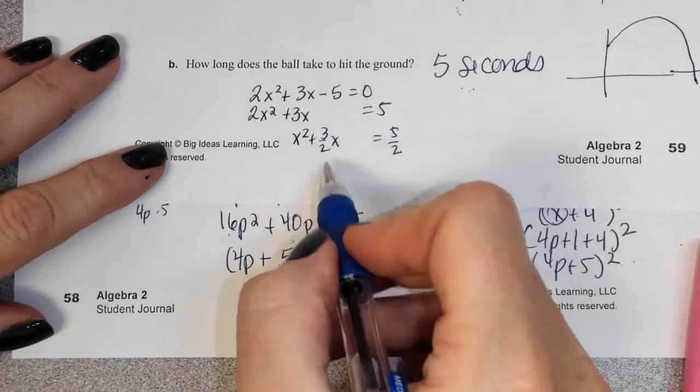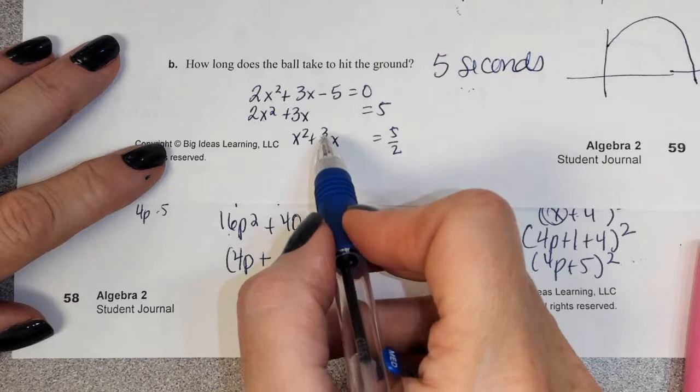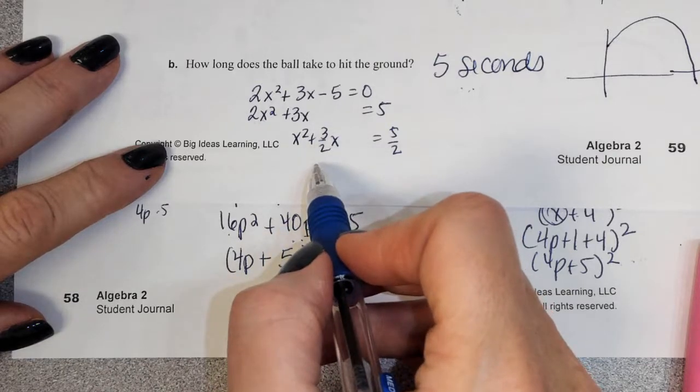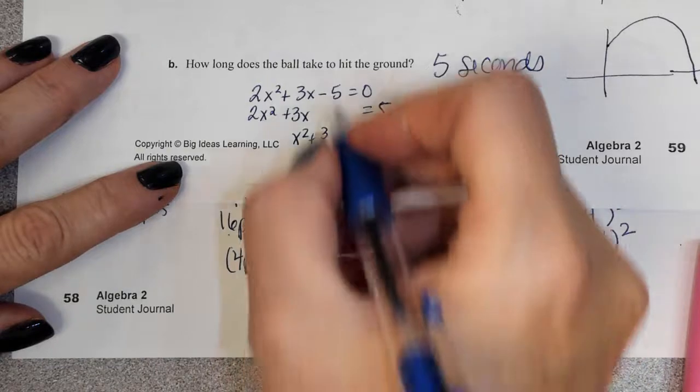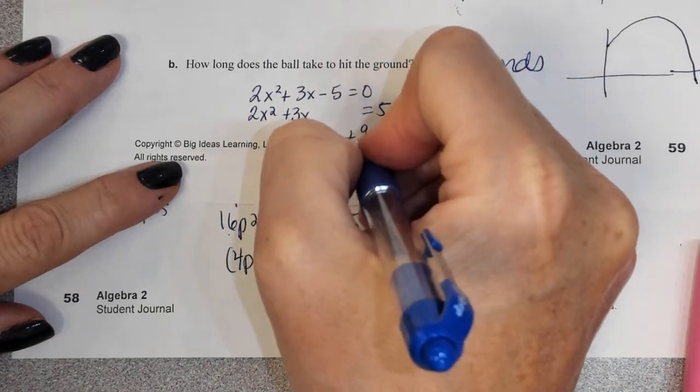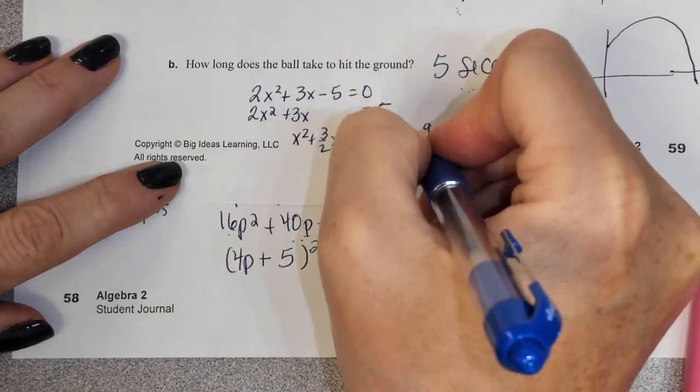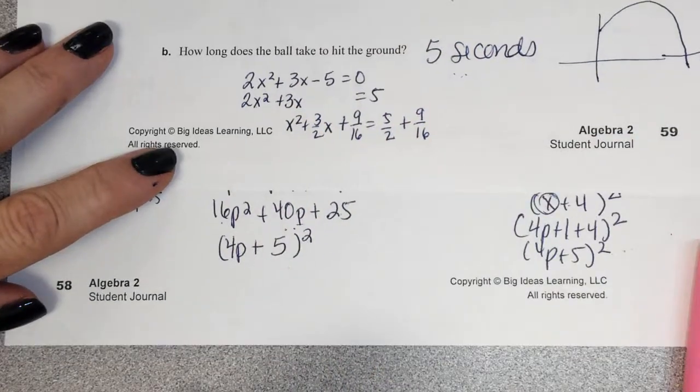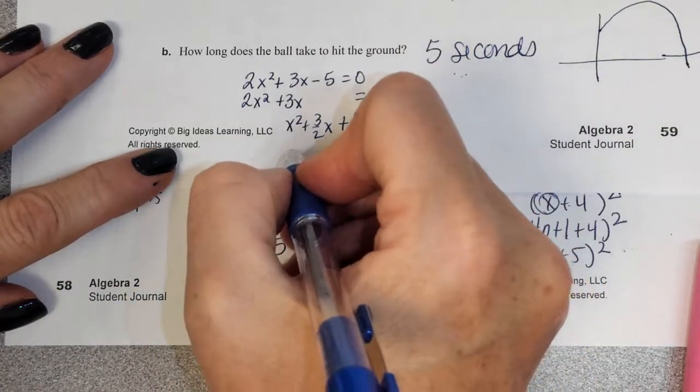And you would just have to work with these fractions. What is half of 3 halves? 3/4. And what is 3/4 squared? 9/16. So see how this is going to get tougher? But what's this going to factor into?